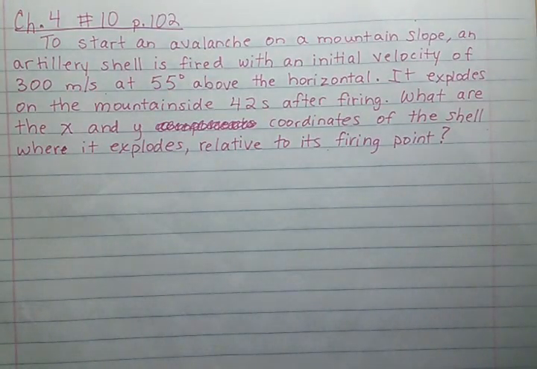In this video, we are going to be doing number 10 in chapter 4 of the AP Physics textbook on page 102. To start an avalanche on a mountain slope, an artillery shell is fired with an initial velocity of 300 meters per second at 55 degrees above the horizontal. It explodes on the mountainside 42 seconds after firing. What are the x and y coordinates of the shell where it explodes relative to its firing point?